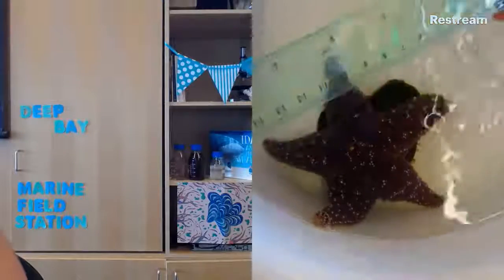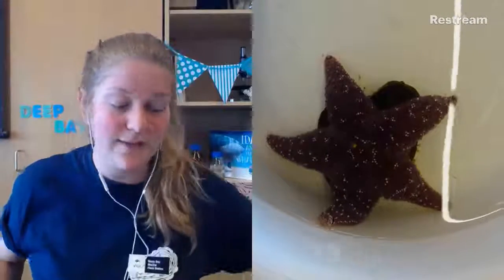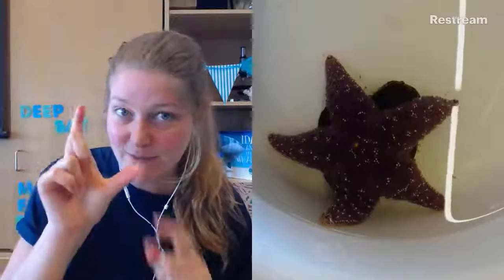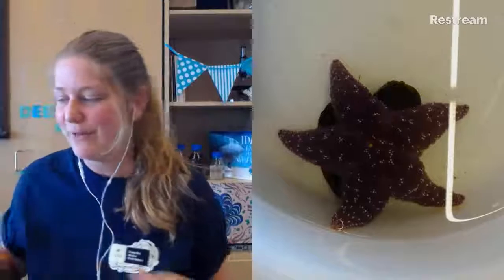So I think sometimes it's a bit of a guess. This would actually be about 10 centimeters. So we're looking at 100 millimeters, and that's their radius, just from the center to the edge of the arm. And that's how you do a size class. So this sea star right here is an adult, not a juvenile, since we talked about that before.